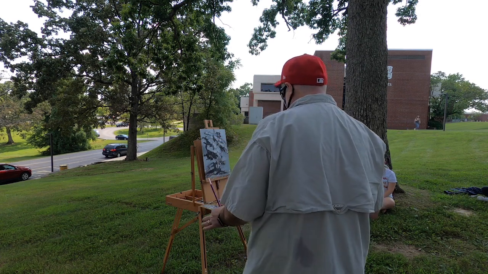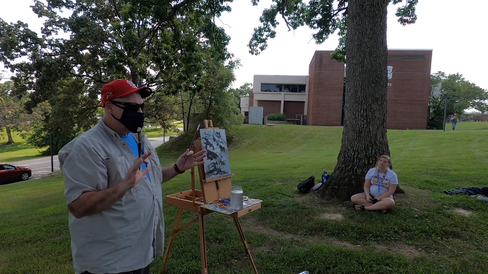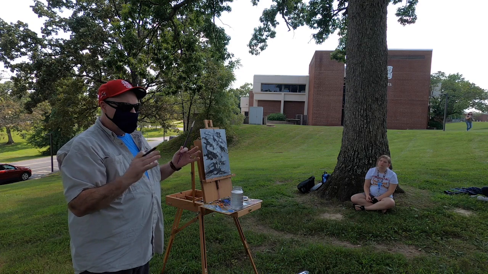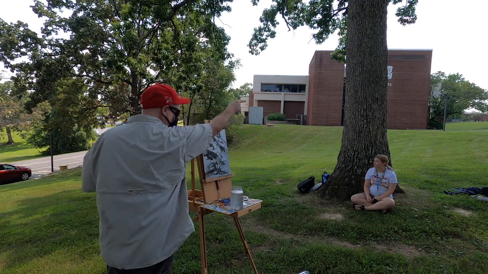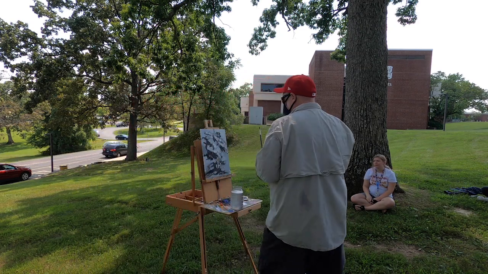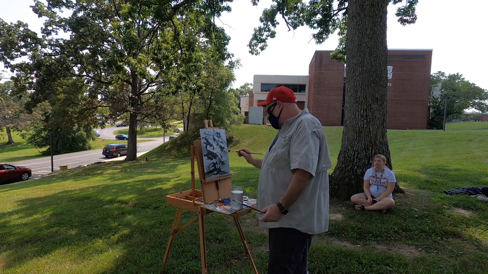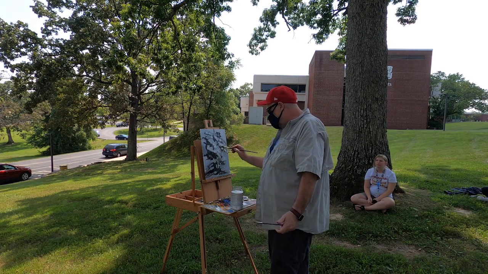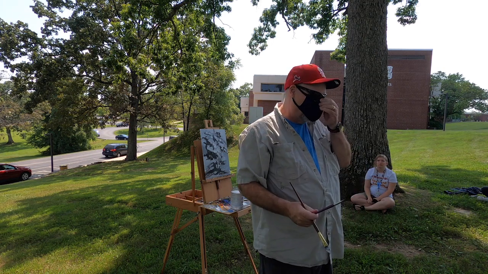So, quick question. Does my tree have some volume to it now? Okay. You know, there's light and shadow. You can tell that the sun is coming from that direction. And this is a little challenging to do in black and white, I think. How many of you have done charcoal drawings of the landscape?